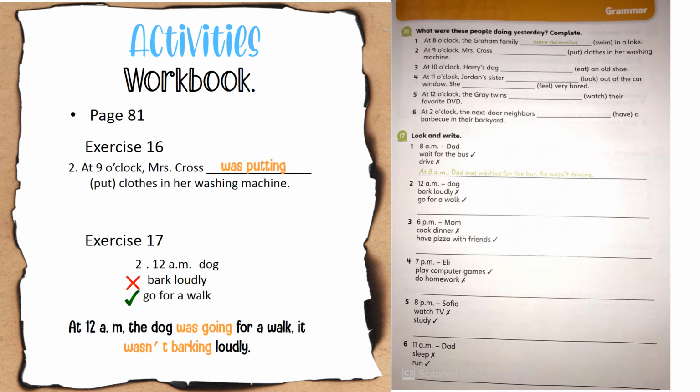Exercise 17. We have to create sentences with the past continuous using the information given. For example, in number 2, look the information. The dog was not barking loudly. The dog was going for a walk. So the sentence will be, at 12 a.m., the dog was going for a walk. It wasn't barking loudly. Please finish the exercise.